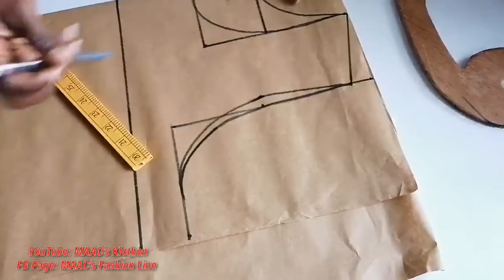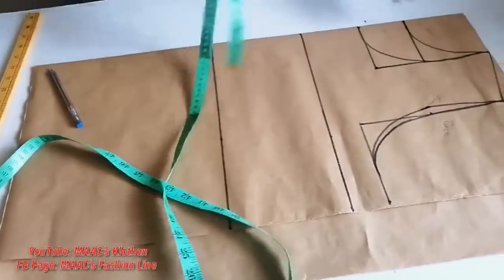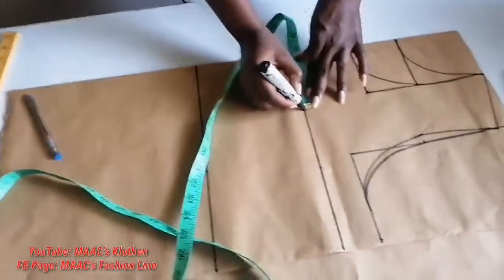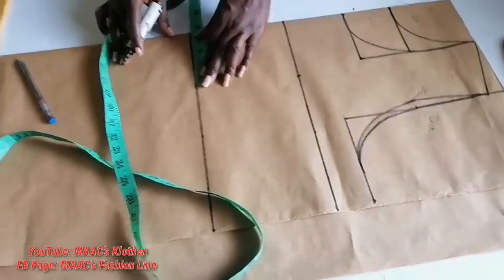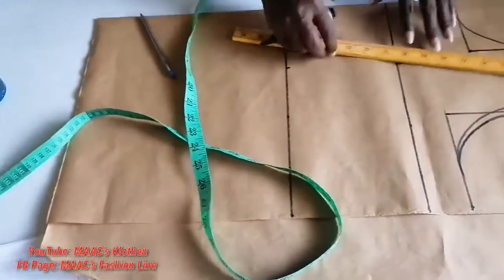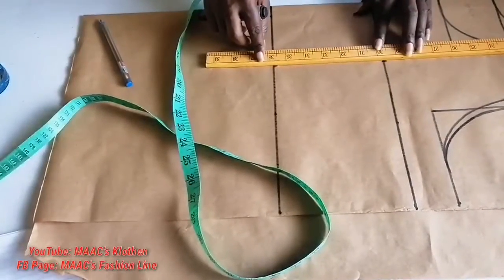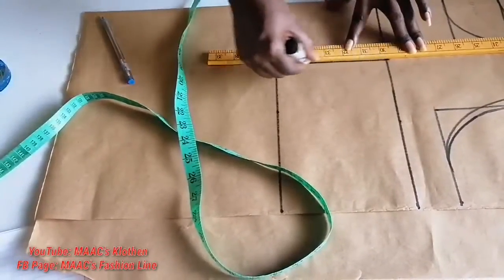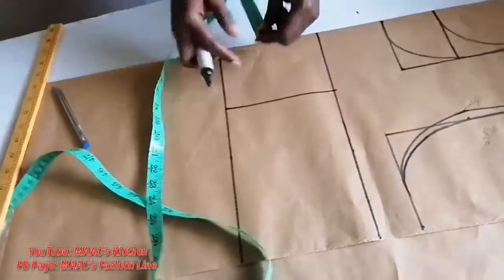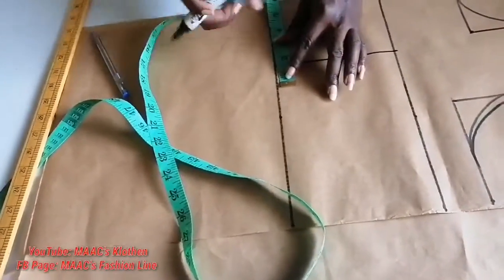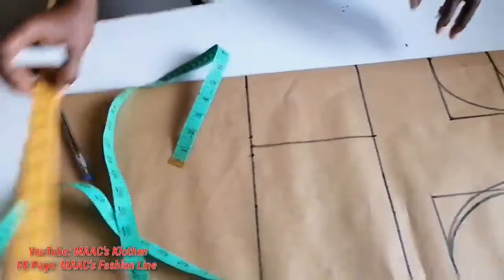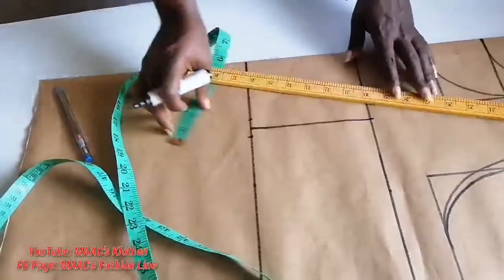So this is the front. We are going to place our dart. Our dart is 9, so mark 4.5 here. You come to the waistline and mark 4.5. We'll draw the line and join the points. Then at the waistline, mark ½ inch here, ½ inch here. These are the bases, so then we join our darts.